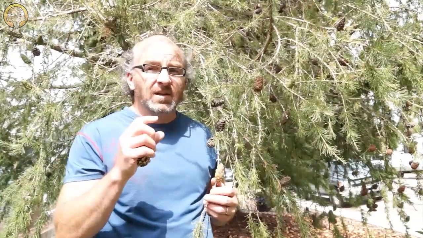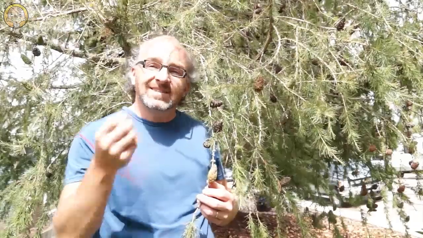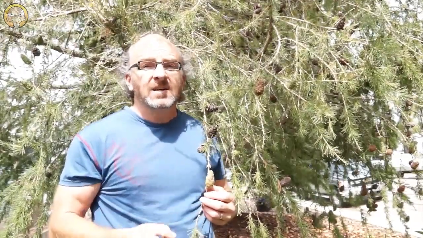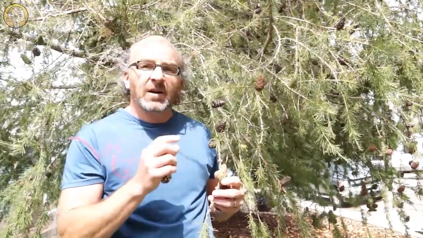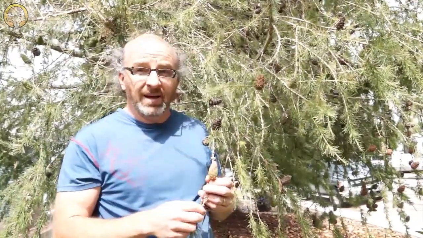The female cones tend to be bigger and sticky, so the pollen sticks to the female cones, and that's how fertilization takes place. So cones are a very important reproductive structure in cone-bearing plants.